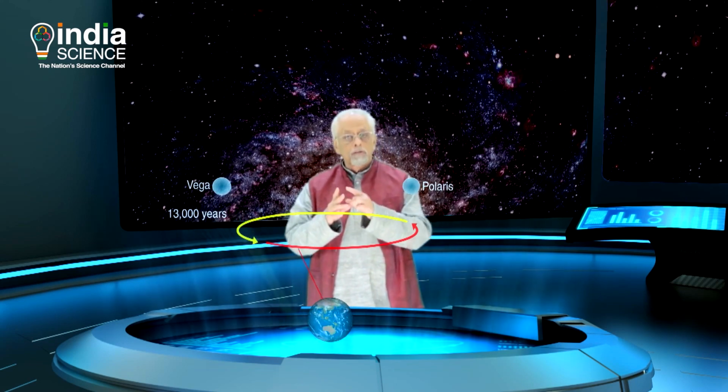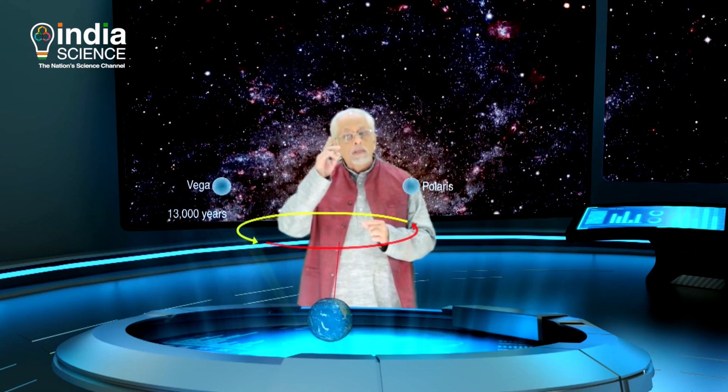As the spin axis changes slowly, the vernal equinox also shifts west along the ecliptic very slowly, so as to complete one full revolution in 26,000 years.